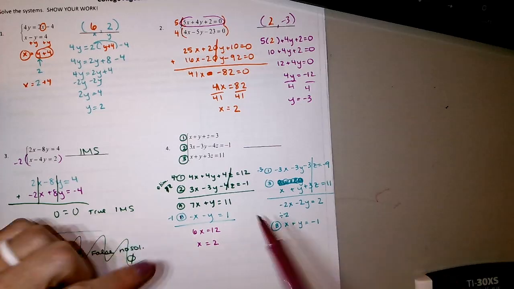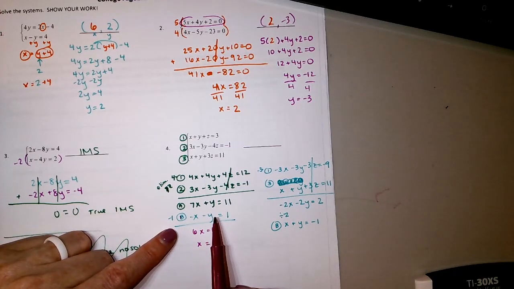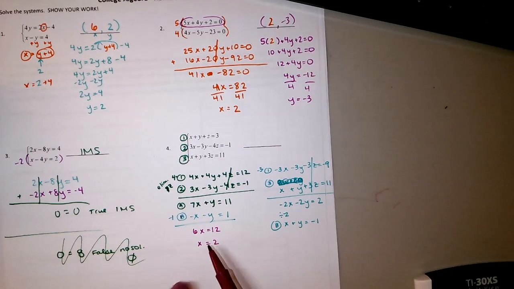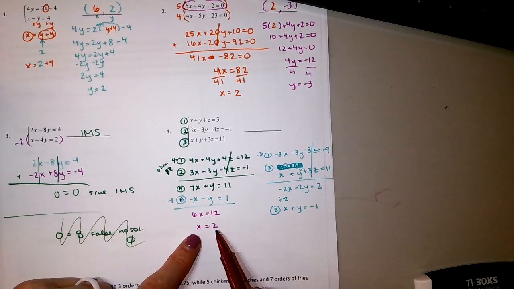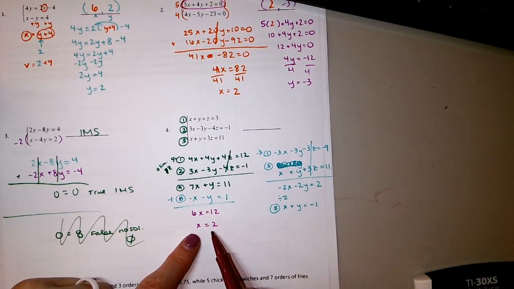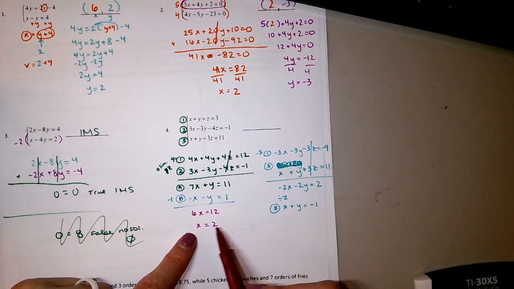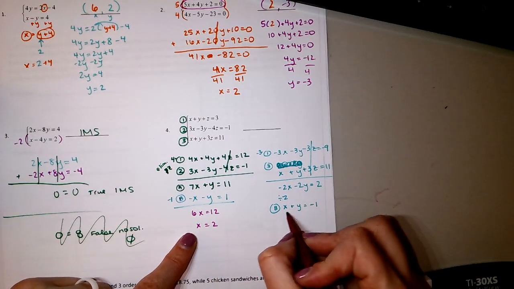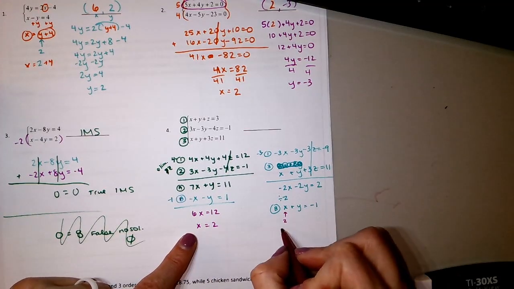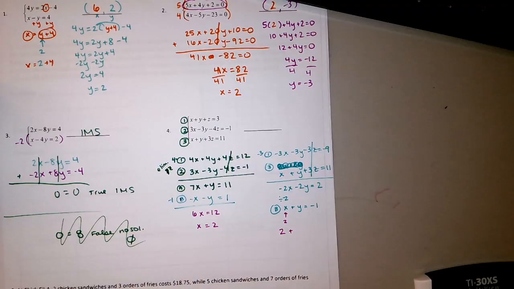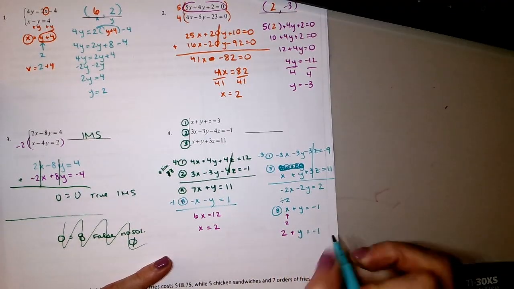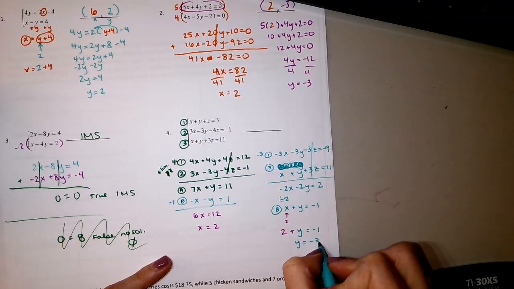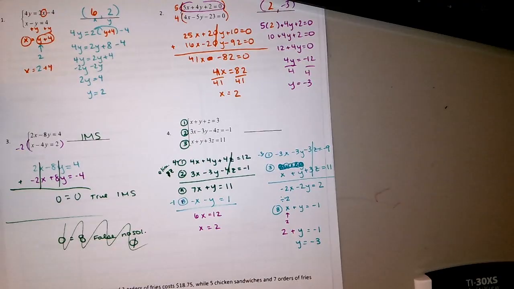I said you're going to use these secondary equations as if it was one of these others, so we're going to solve. We have that x is 2. Let's plug that back into one of these secondary equations. I'm going to do this one just because it's right here, so I'm going to plug in 2. So we have 2 plus y equals negative 1. When I subtract that over, I get negative 3.